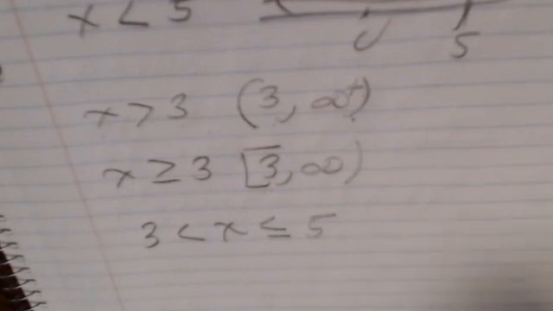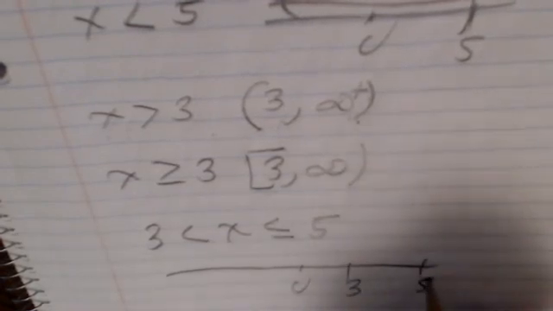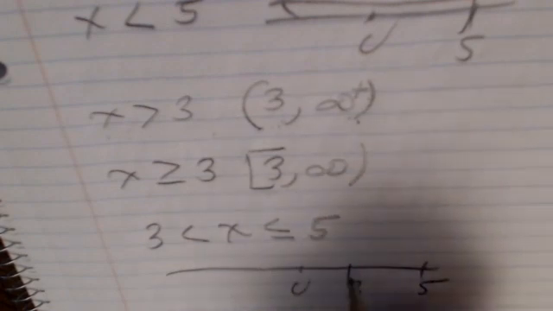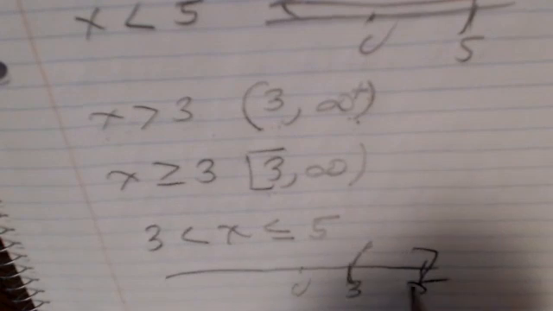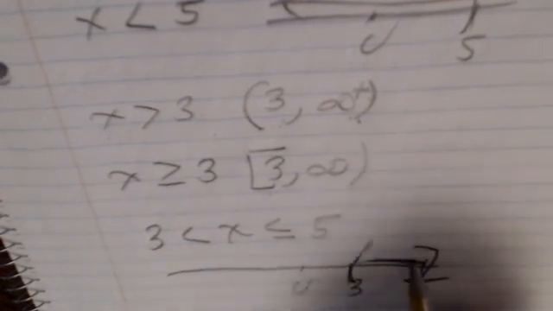So if I give you one like this, 3 is less than x is less than or equal to 5. Well, let's put it on a number line. This is 0, this is 3, and this is 5. Well, it's greater than 3, so it's going to go to the right of 3. It's less than 5, so it's everything between 3 and 5.